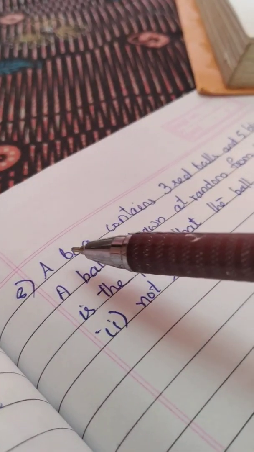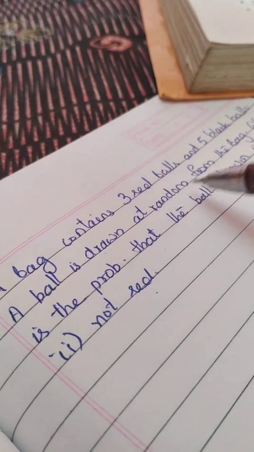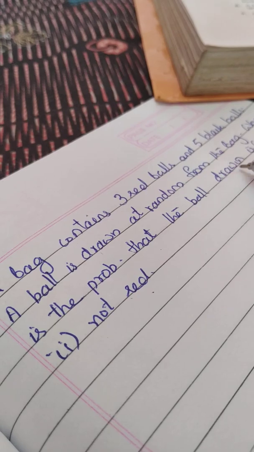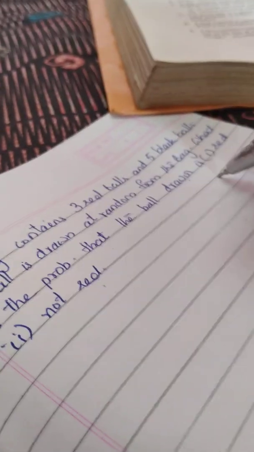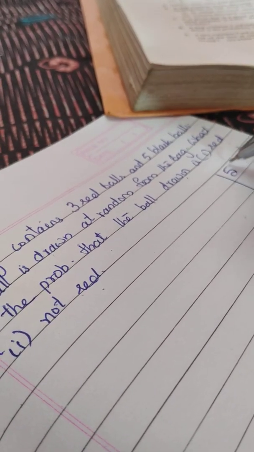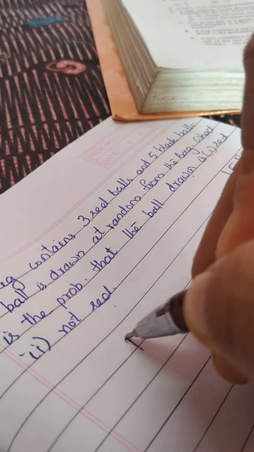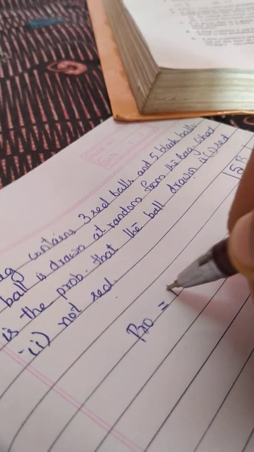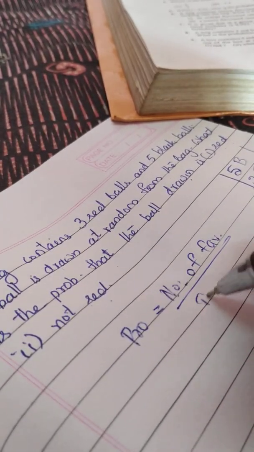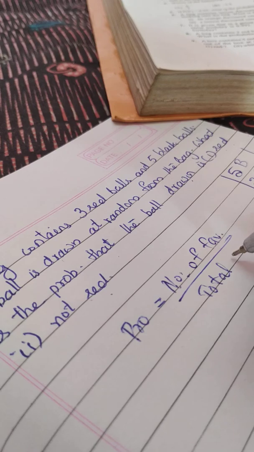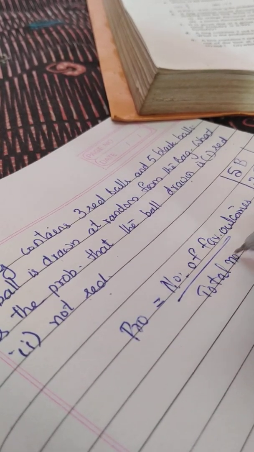We will read it again. A bag contains 3 red balls and 5 black balls. A ball is drawn at random from the bag. What is the probability that the ball drawn is, first one, red, and the second one, not red? So if I am drawing from a bag, it contains 5 black balls and 3 red balls. And to find the probability, we have a formula: probability is equal to number of favorable outcomes divided by total number of outcomes. This is the only formula in the chapter.